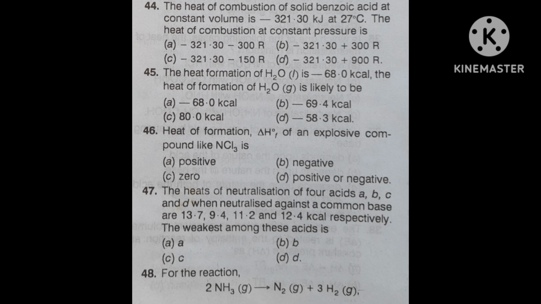Then what is the change in the number of moles? NP minus NR. NP means the number of moles of product and NR the number of moles of reactant in gaseous state. It forms 7 moles of CO2 plus 3 H2O liquid.